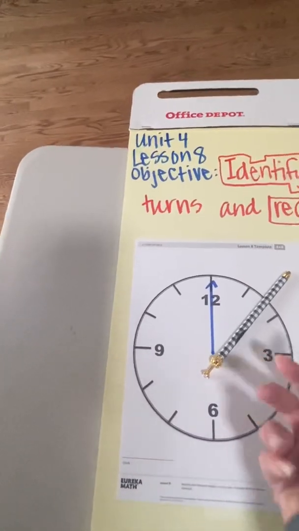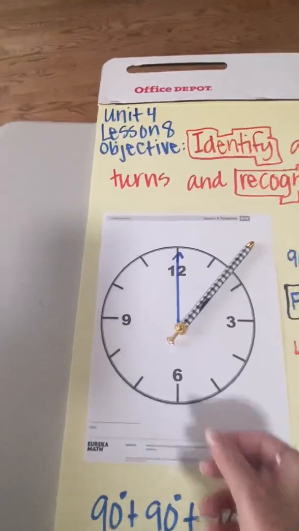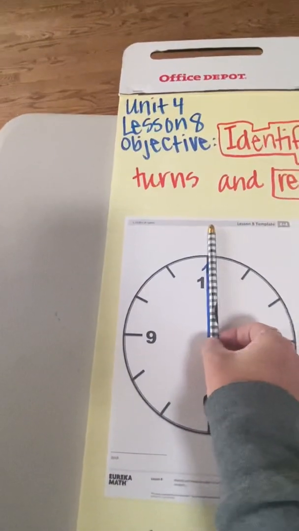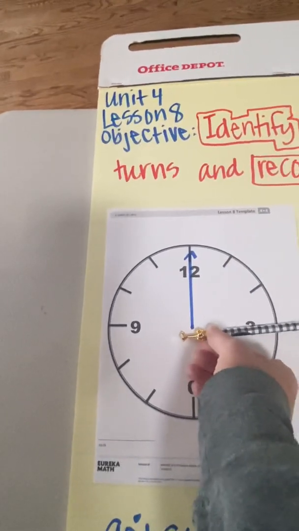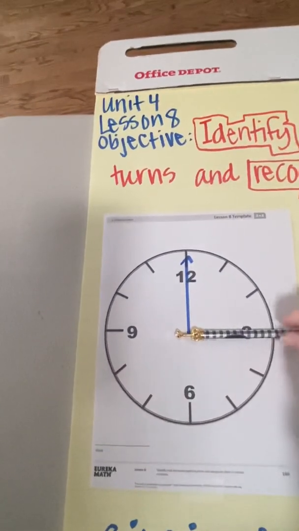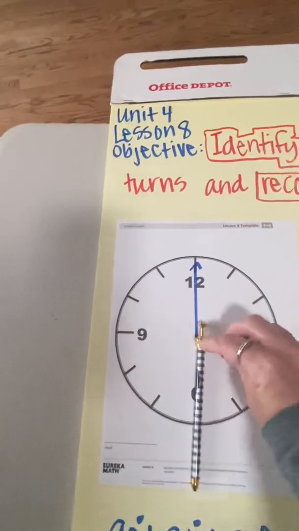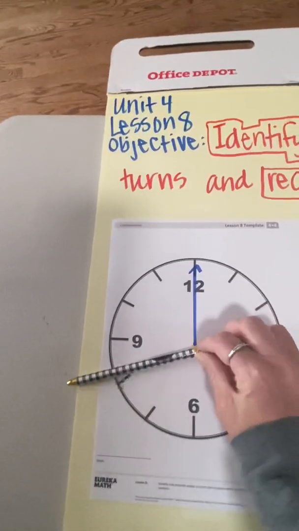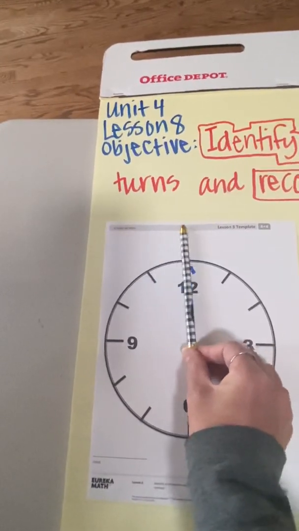That would be our 45-degree angle if we go out to the 3. Okay, so on a clock, which is a familiar figure, you have how many 45-degree angles? So if I turn to the 3, there's one 45-degree angle. When it moves down to the 6, there's another 45-degree angle. When I move to our 9, there's a 45-degree angle, and back to our 12.